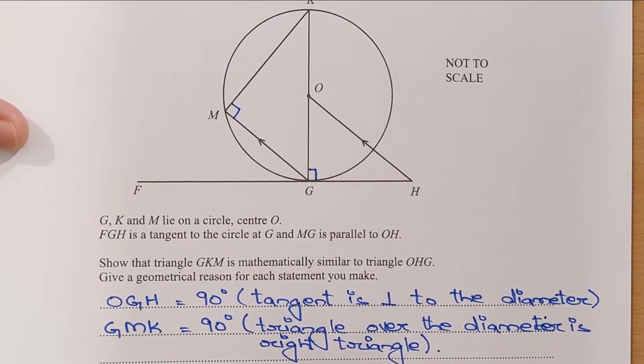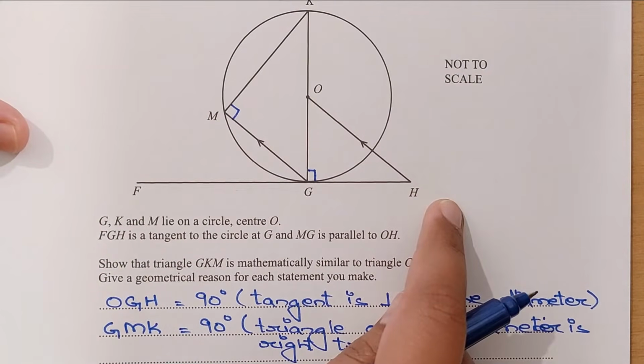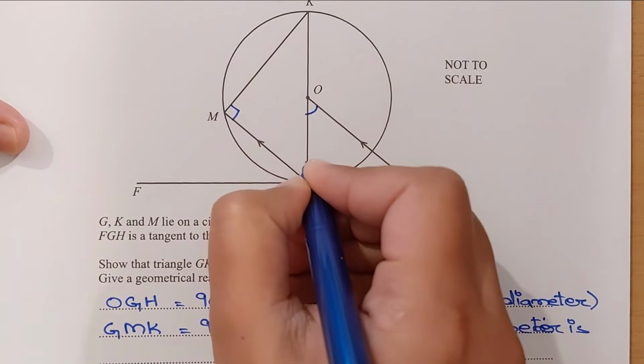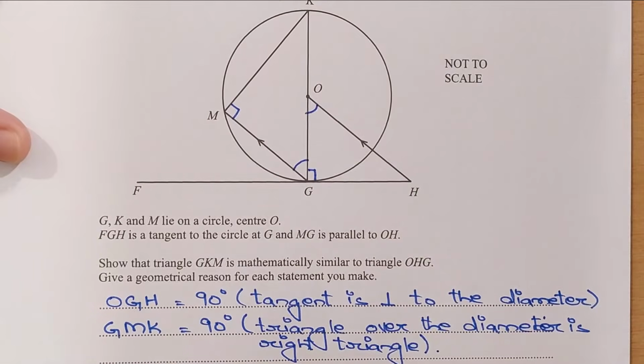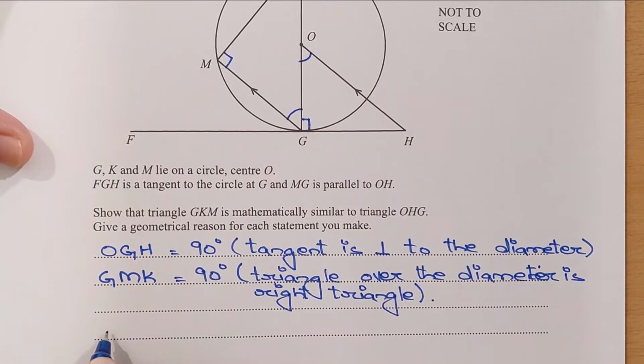Okay, now we are given the information that these two are parallel lines, right? And this line crosses, so this angle and this angle are alternate angles, right? So we can say that the angle GOH equals MGK.